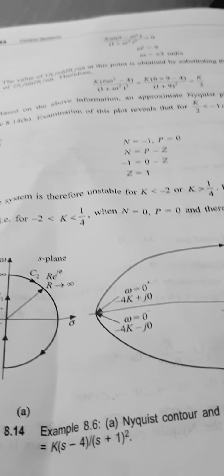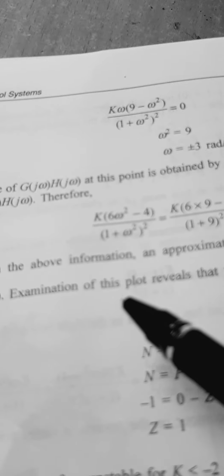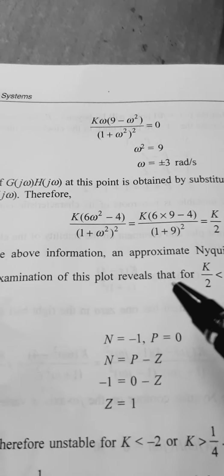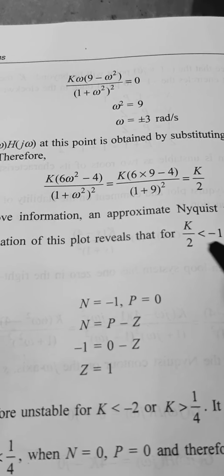Now here we should see the stability. In the stability examination, this plot reveals that for k by 2 less than minus 1, the magnitude of k by 2. Suppose k by 2 is a negative term, then the intersection is coming here, and here you have the point minus 1, 0.